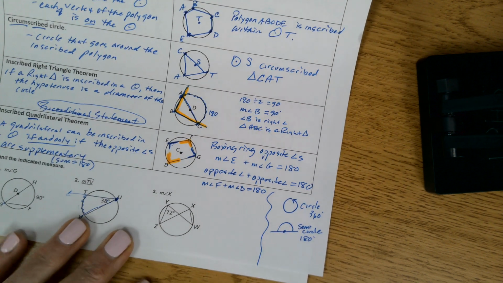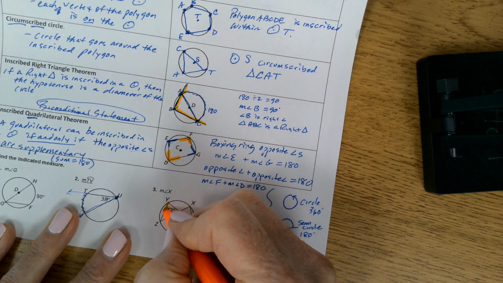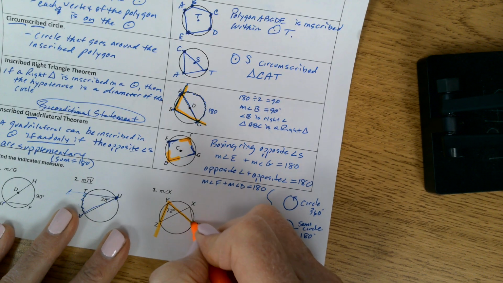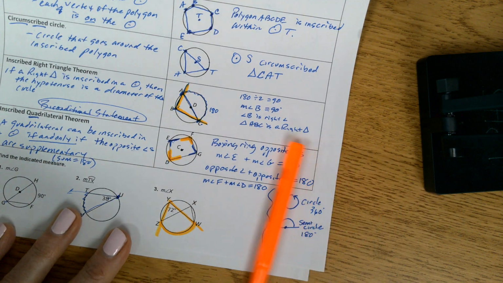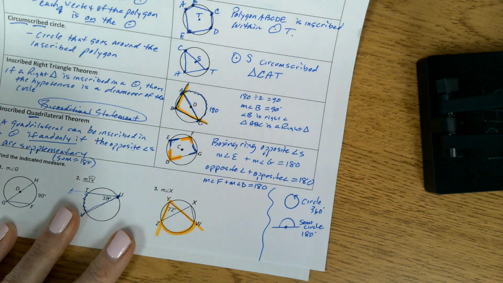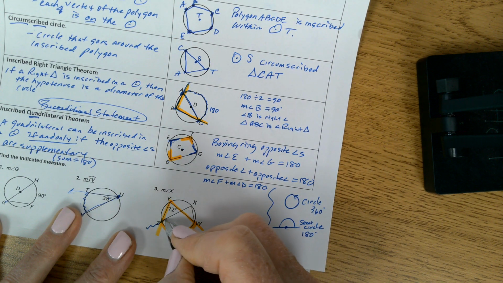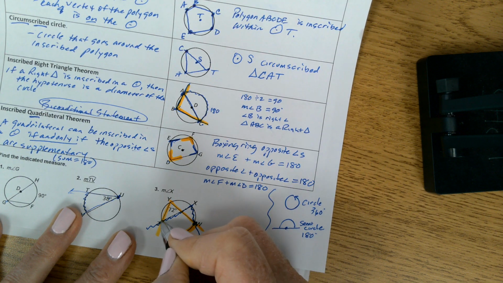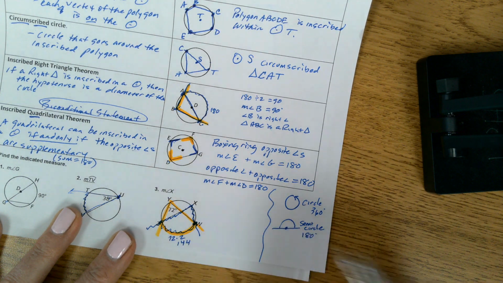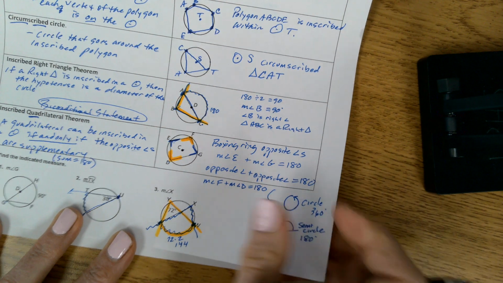On this one, it says how much is the measure of angle X. Well, here's the measure of angle Y. Here's its intercepted arc, so the angle times 2, right? 72 times 2 is 144. Now, what's the measure of angle X? Angle X has the same intercepted arc. So what is that angle going to be?